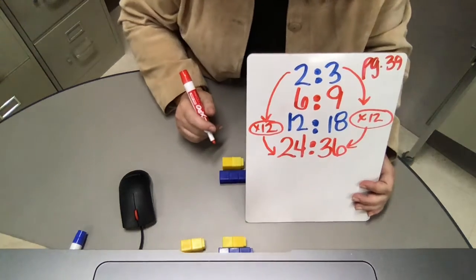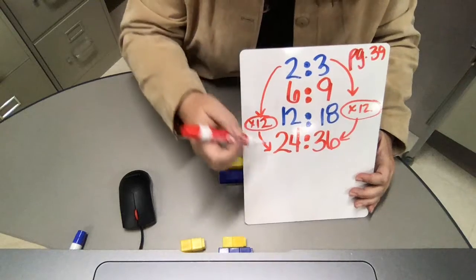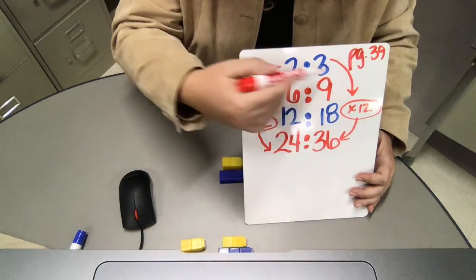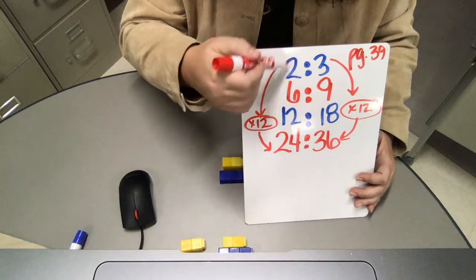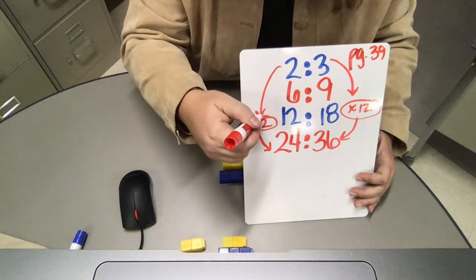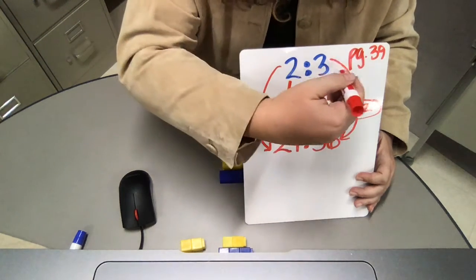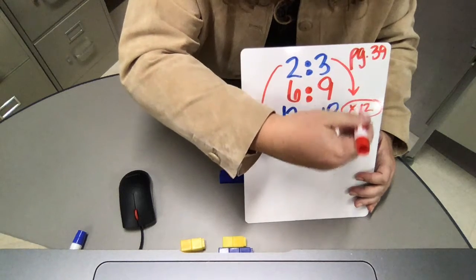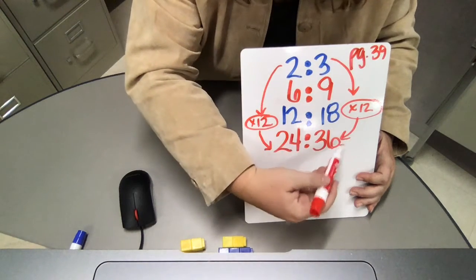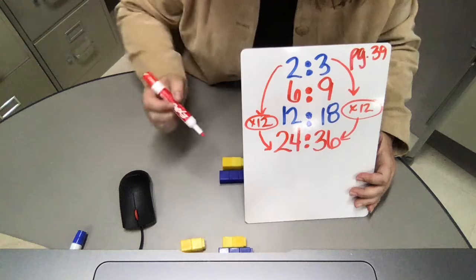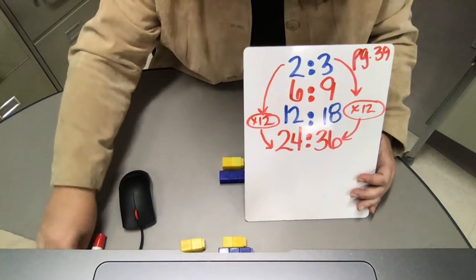So that can be one way that you can know if ratios are equivalent, is if the first number you multiply by any number at all gives you the first number of an equivalent ratio, then the second number you have to multiply by that exact same number, and then it gives you the second number of the equivalent ratio.